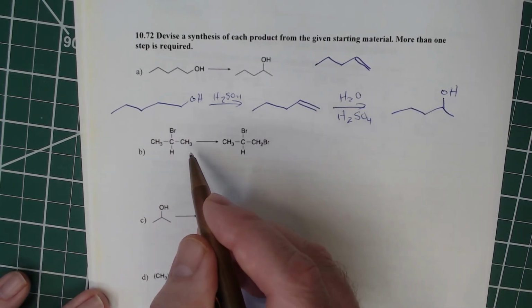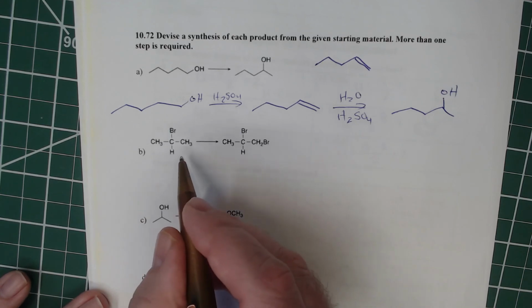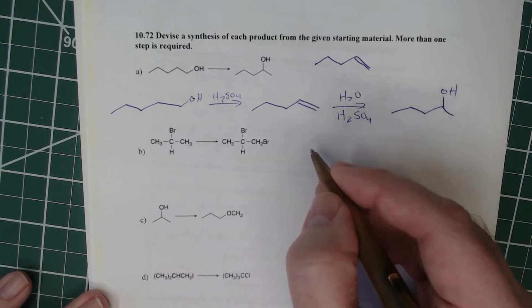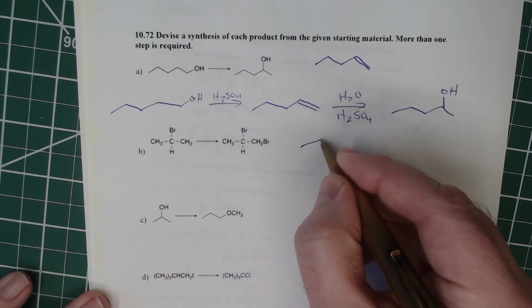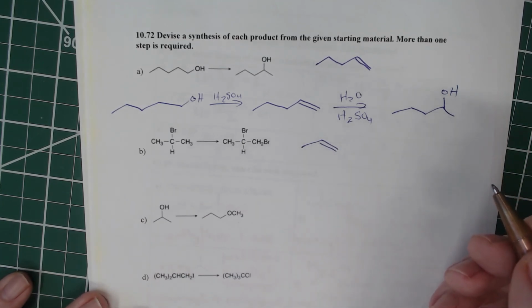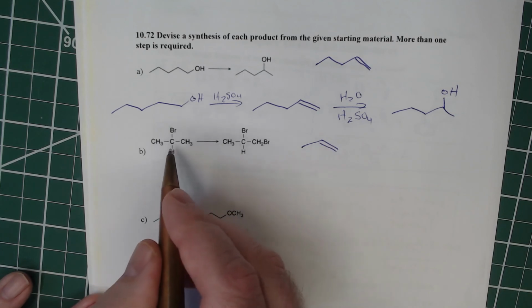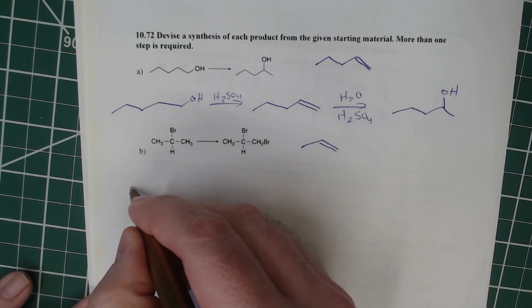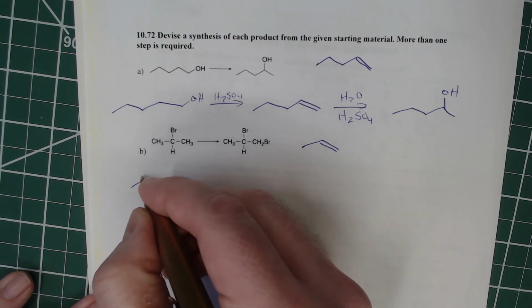All right, so we'll take this one, and on this one, our intermediate is pretty easy. Since this is a chapter on alkenes, not surprisingly, we're going to have an alkene as an intermediate. We know that we can take this and eliminate it using a strong sterically hindered base.